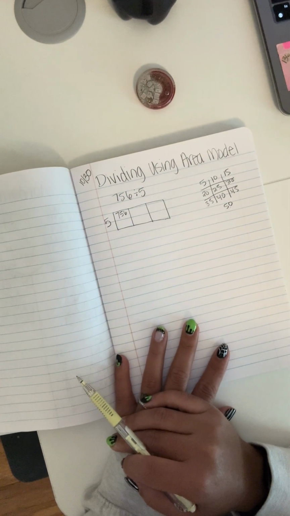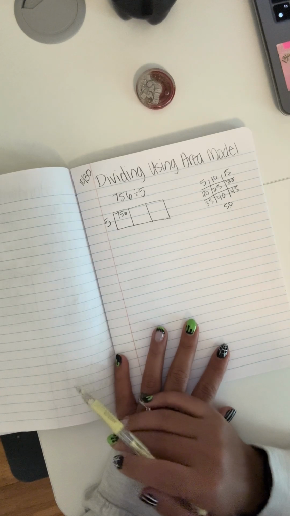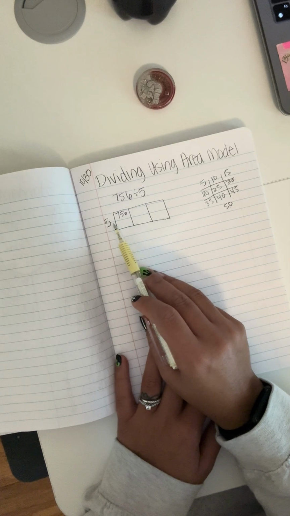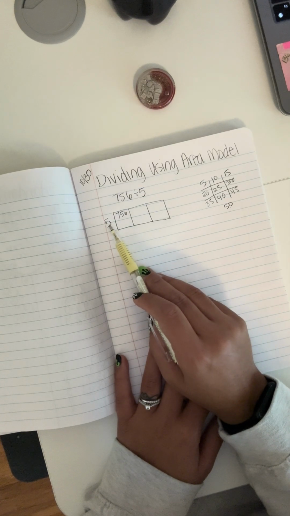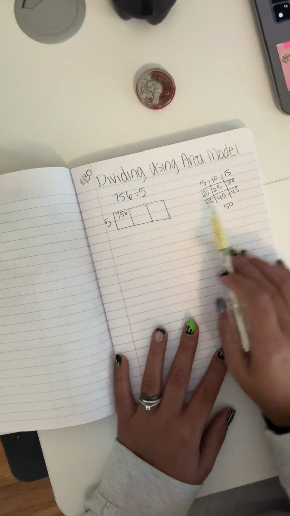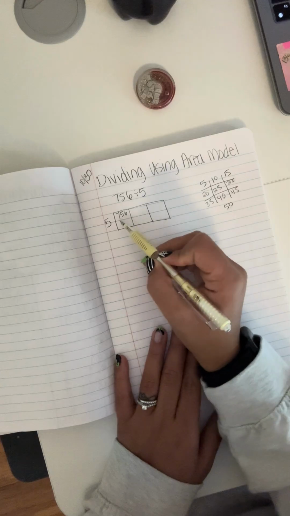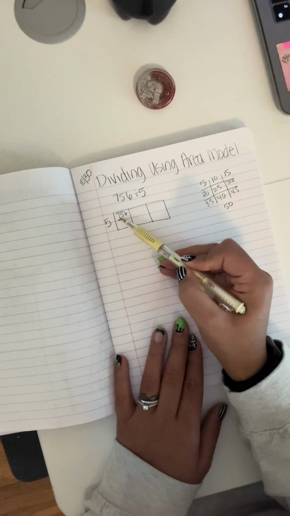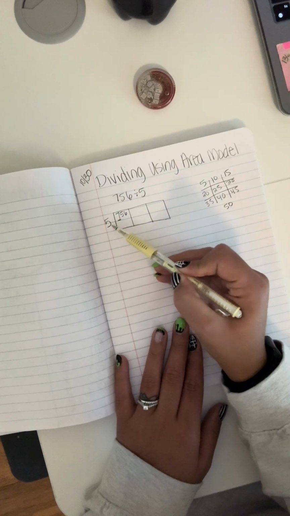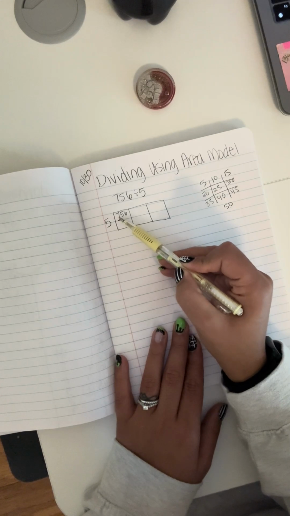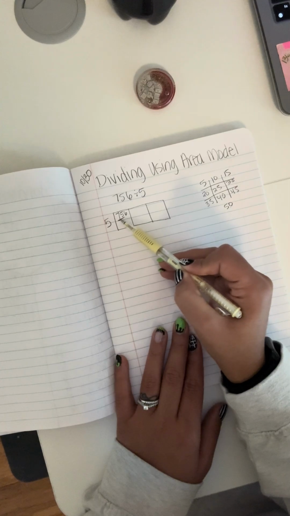So then step 3 says think, what number can I multiply the divisor by to get the total dividend without going over? So what that means is, what can I multiply 5 by to get as close to 756 as possible without going over? I'm going to show you how I can use these numbers to help me figure that out. So I'm really going to be looking at this first digit here. If this first number is larger than your divisor, then you're just going to look at one number. If this first number is smaller than your divisor, then you're going to look at the first 2 numbers.